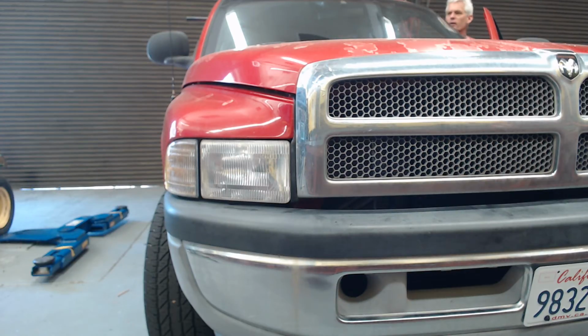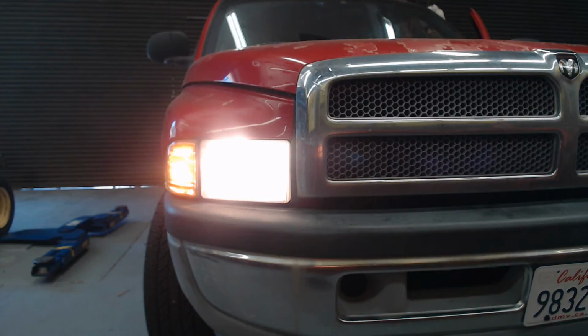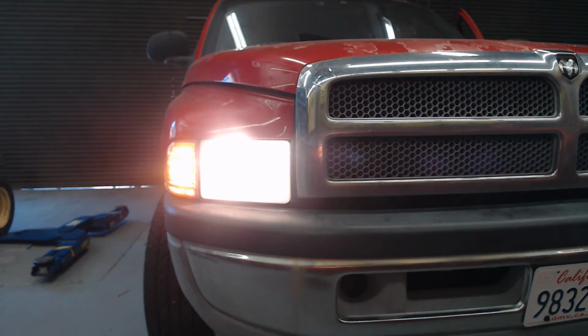First, headlights are on. I'm going to crank. Here we go. I'll go one more time.